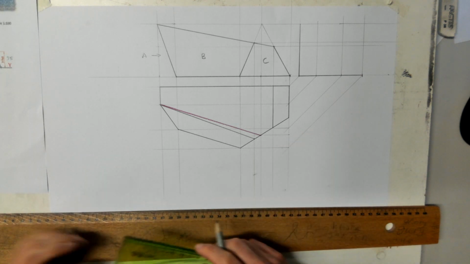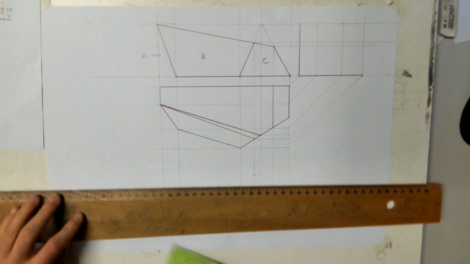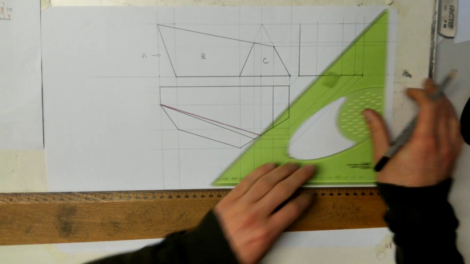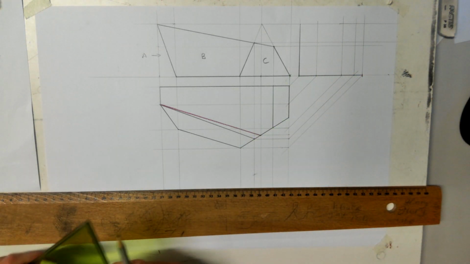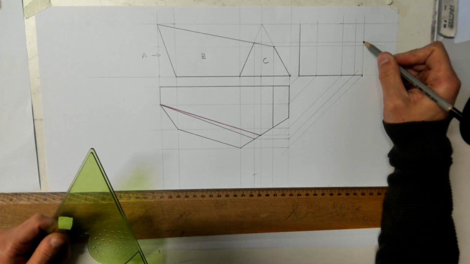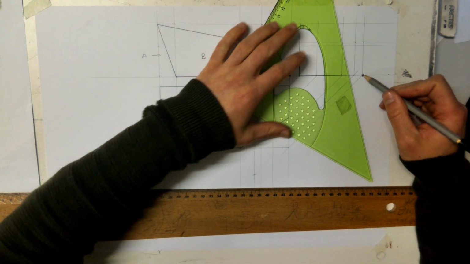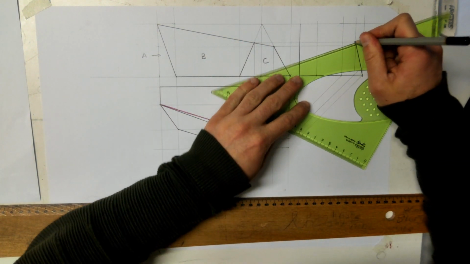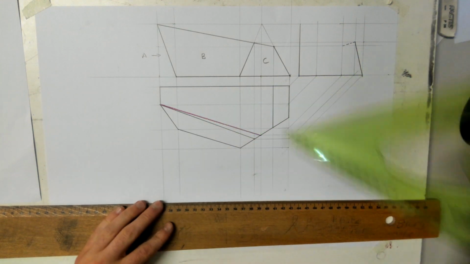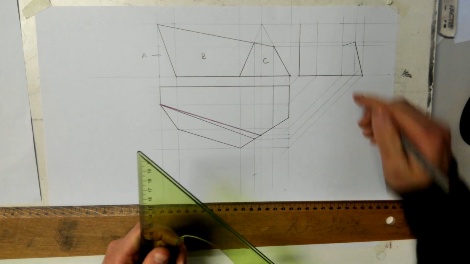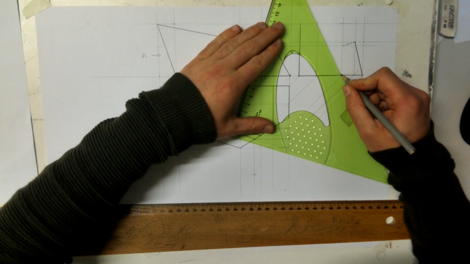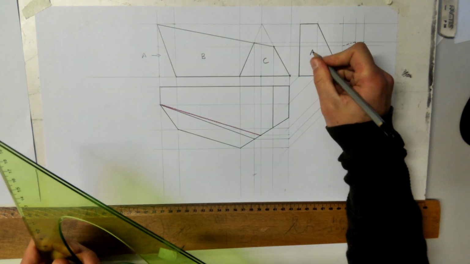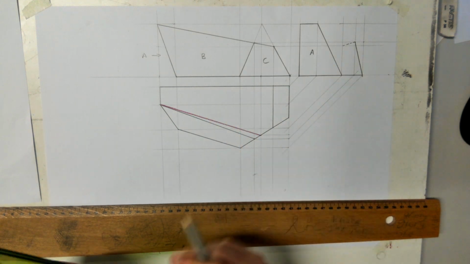So follow that one across, up and over, and I follow that across, up and over. I get this point here. It's then going to go down at that angle there, and then this line here connects up to there. That closes that off there, giving me surface A. When we're looking this way, we're going to see surface A there as a result.